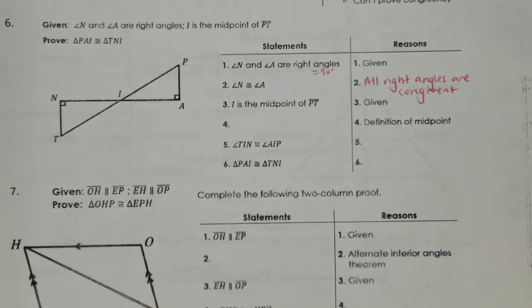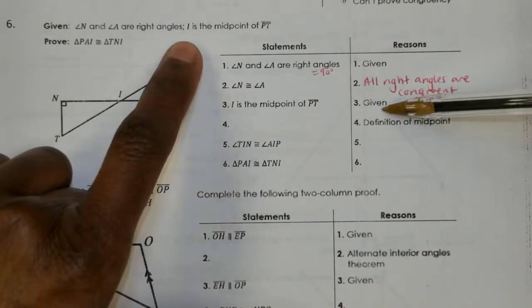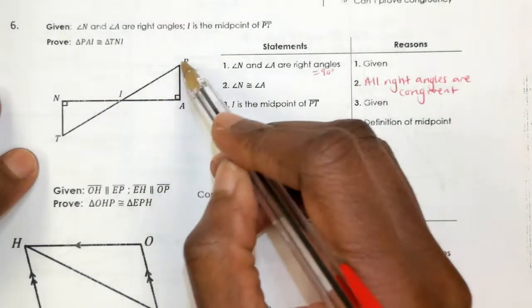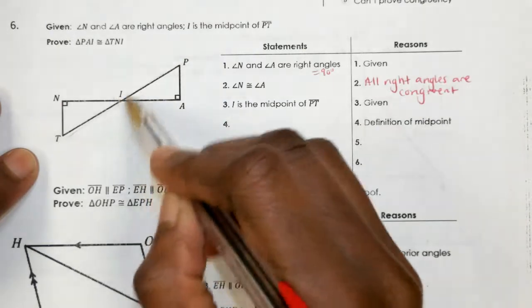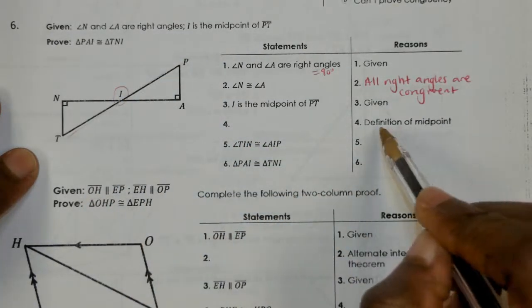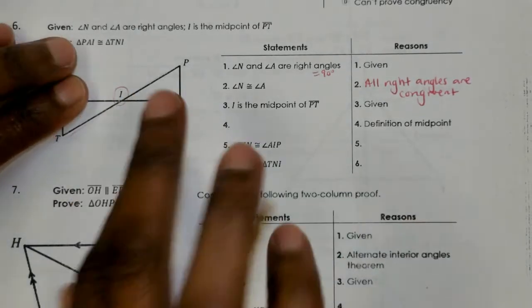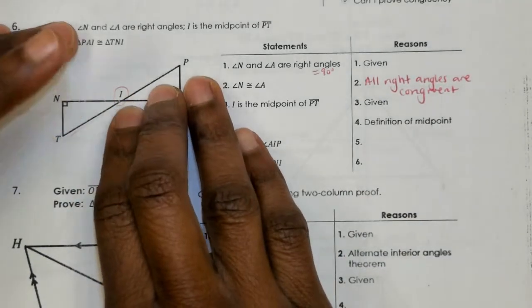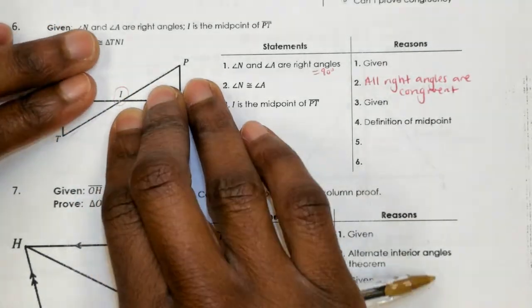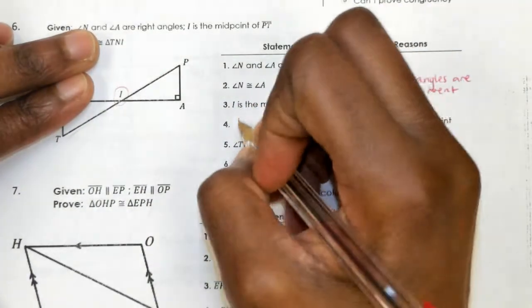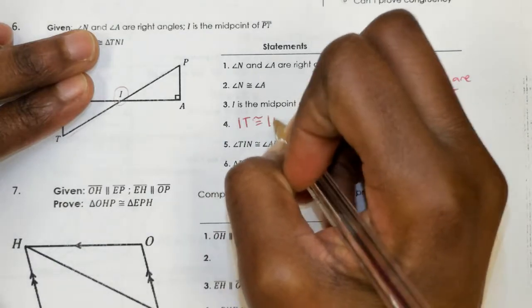The other piece of given information was that I is the midpoint of PT. So in segment PT, I is right in the middle, which makes two things, by definition of midpoint, two things equal. So we don't have anything with A in this particular part, or N. They only care about PT's line, and I is the middle. So that means that IT and IP will be congruent.